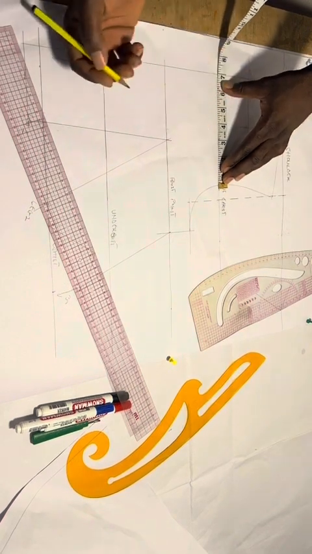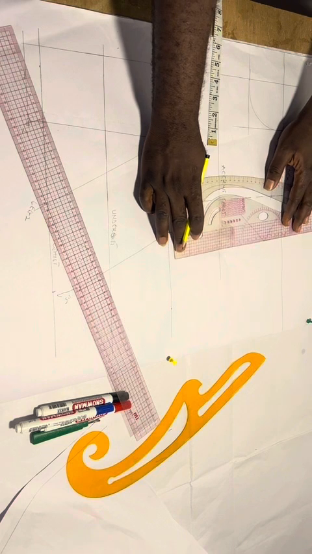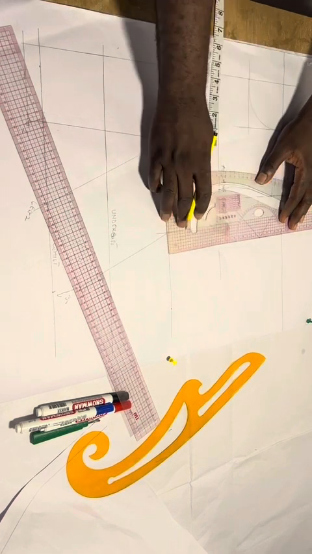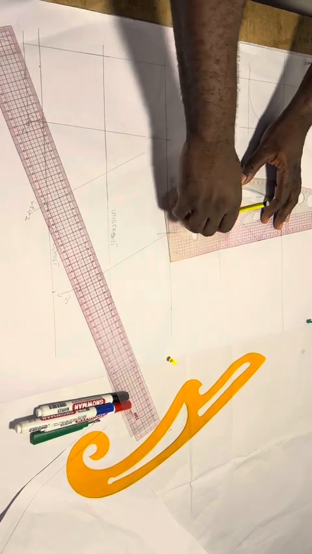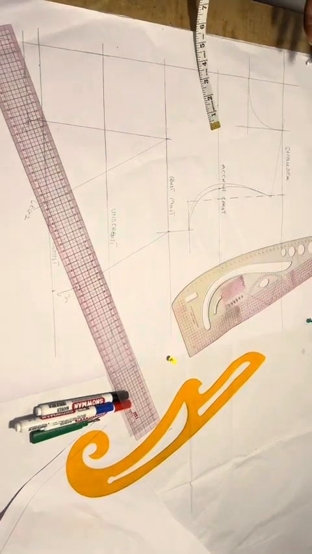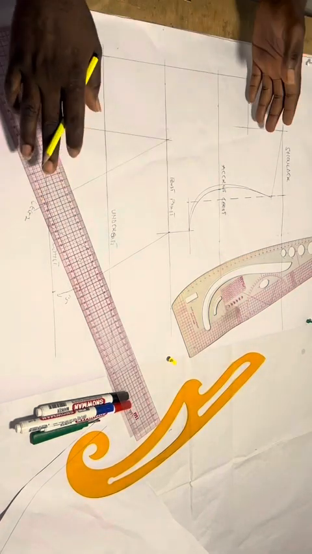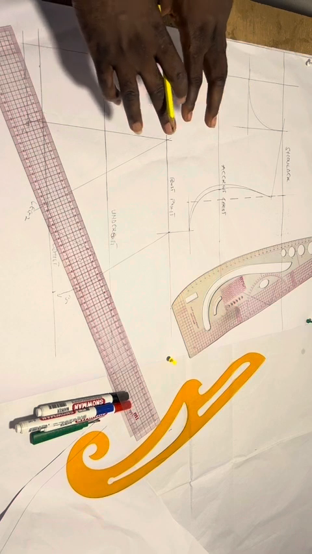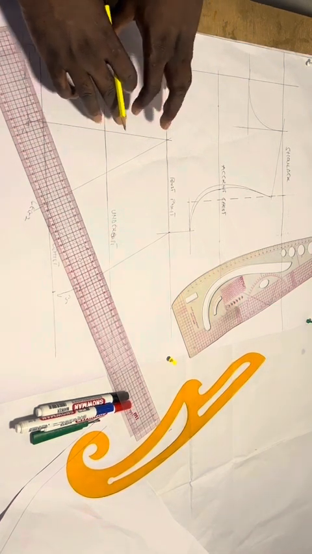You can equally measure from here to here. So if your across back is 15, you can have your across chest at 14 or 13.5. Any of them will give you a perfect shape. Either you measure the individual's across chest and use it, or the curve will give you an accurate one. Any of them will give you a perfect fit.